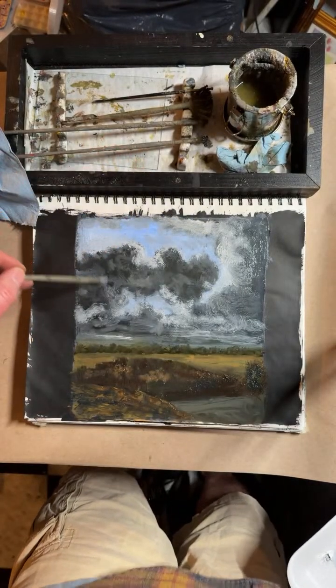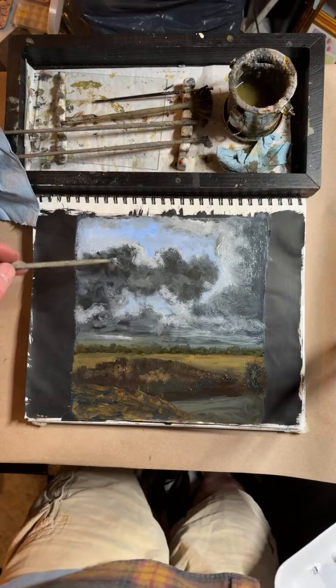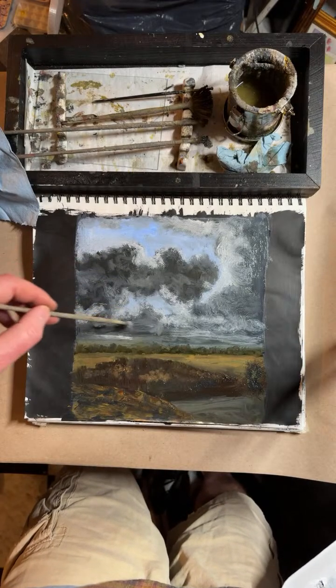But I get as far as I can. I'll probably paint for another 9 or 10 minutes or so before I knock off.